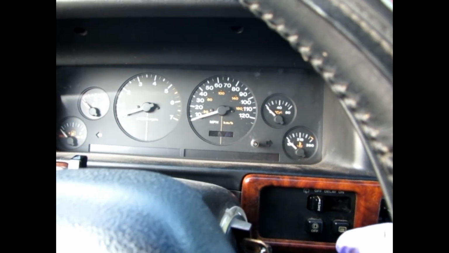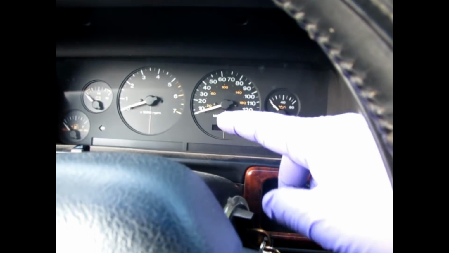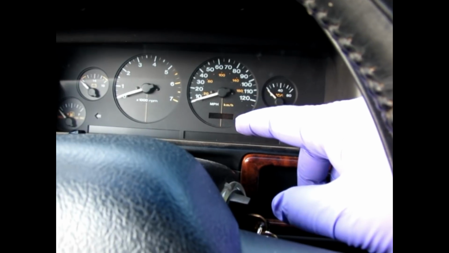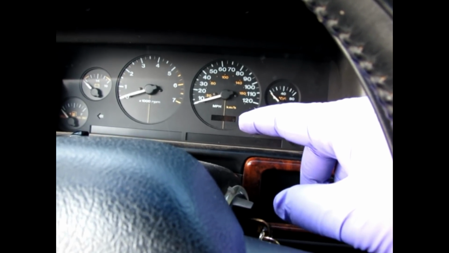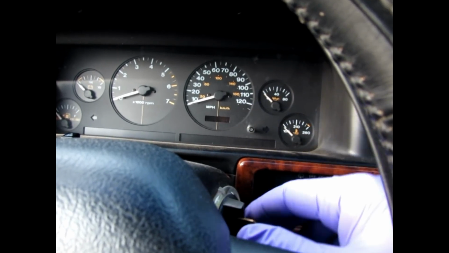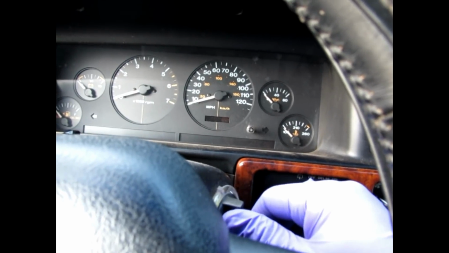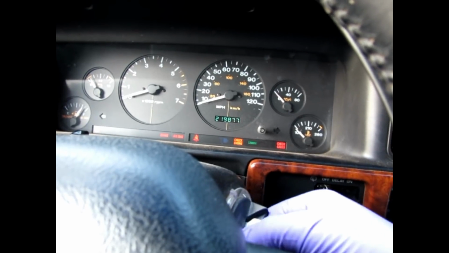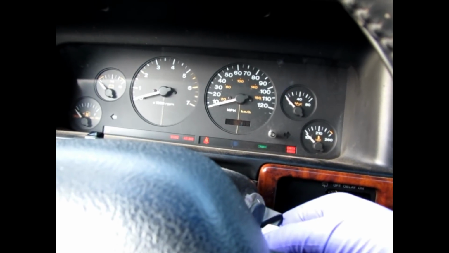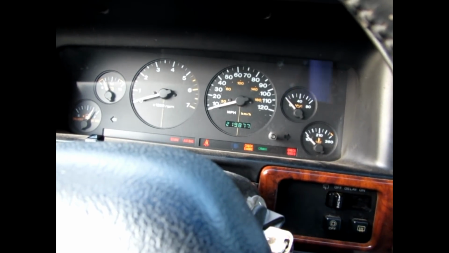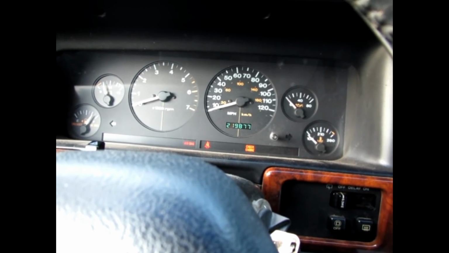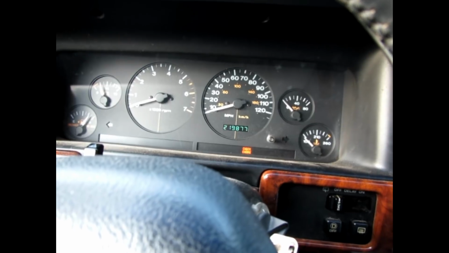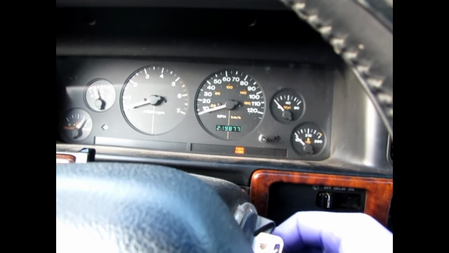Alright, so how you perform the diagnostic trouble code readout is the numbers will actually show up here on the odometer display. So what we do is we cycle the key 3 times. So on, off, and on, and leave it on, and let's see what happens here. Okay, might not have done it fast enough. Let's try that again.